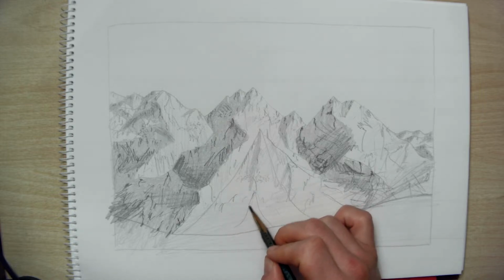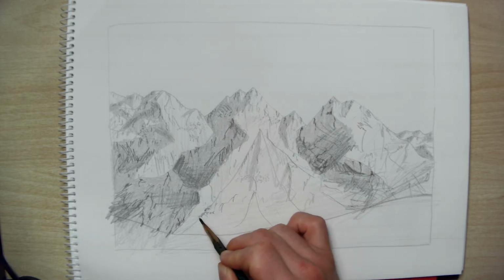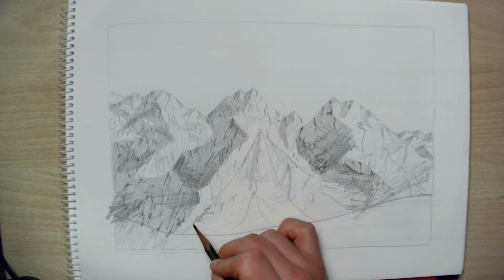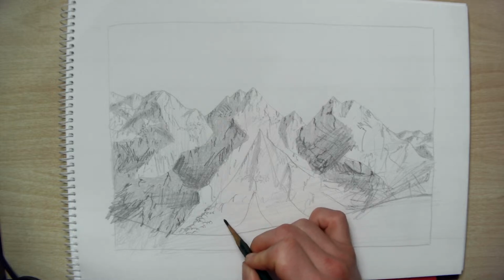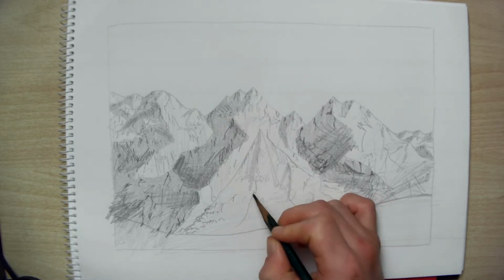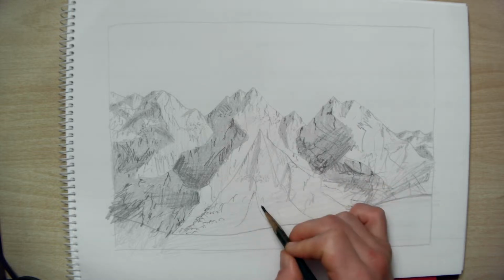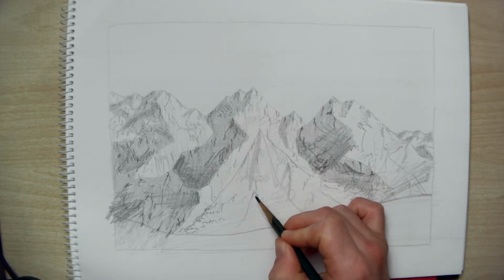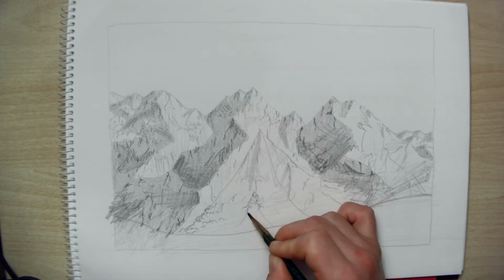Maybe we've got some trees standing there. I'm not sure how to arrange them though. I think all the way along those lines right here. Along the slopes. Like this.